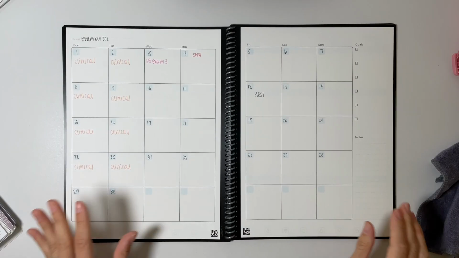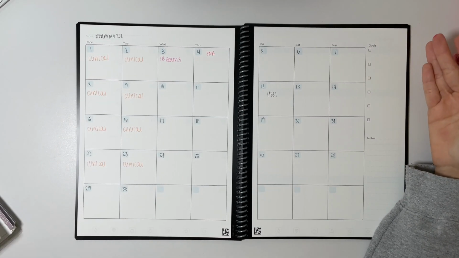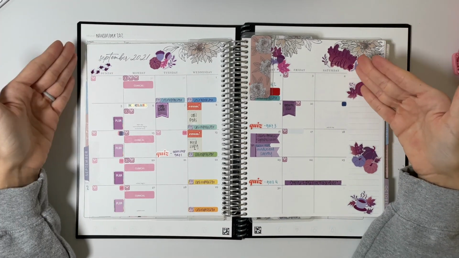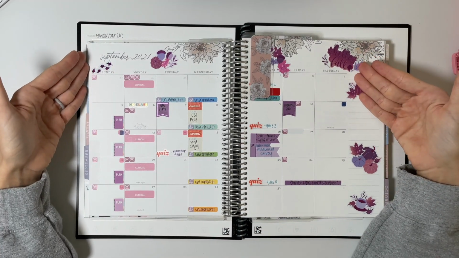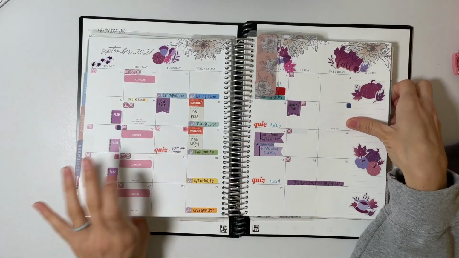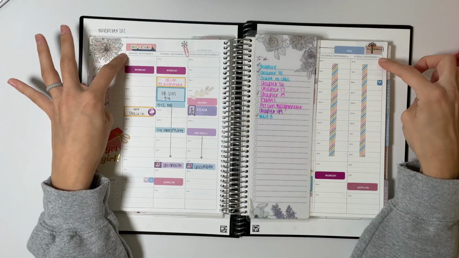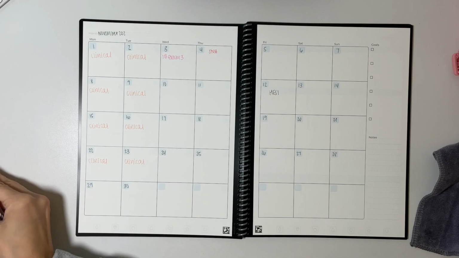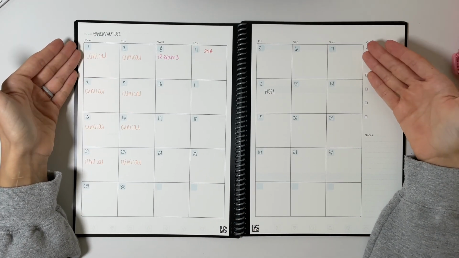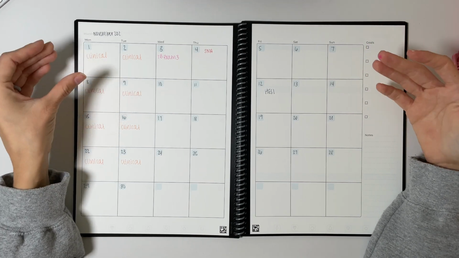One thing that I will note about this as well, which works for me, I'm just not used to it yet. As you guys can see here in my Erin Condren, this monthly view goes Sunday to Saturday. And that's just how I know my monthly view. But when you get into the weekly views, this is Monday through Sunday. So in Rocketbook, their monthly view goes Monday to Sunday, where I'm used to having Sunday on this far side. So that is just something to keep in mind.